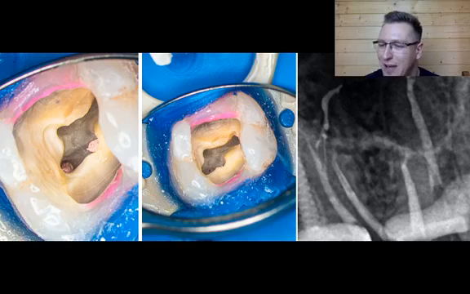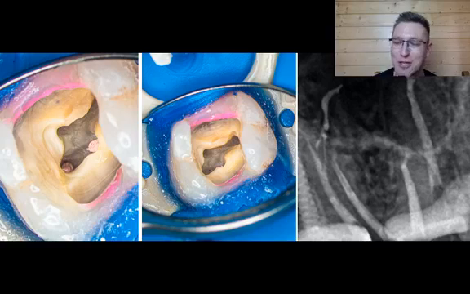You know what? Another question about searching for the MB2. Actually, I will talk with the girls from Endostar, and I believe I will perform a webinar about searching for the MB2, because as I see, we have many more questions about searching than shaping.